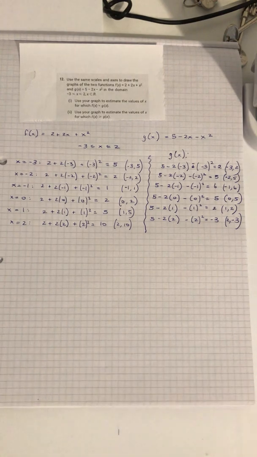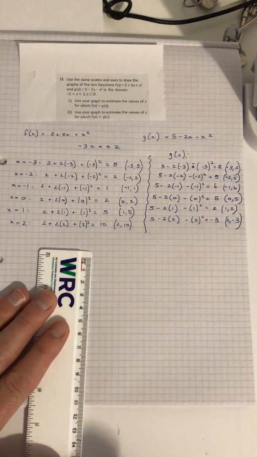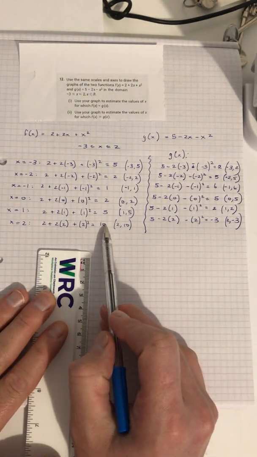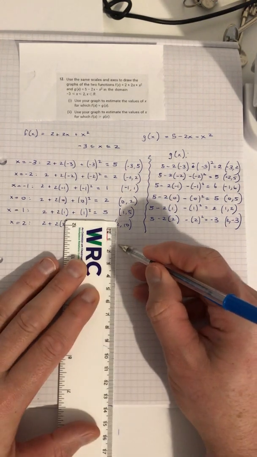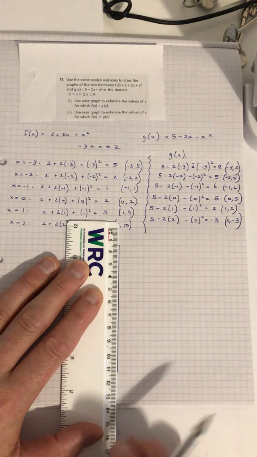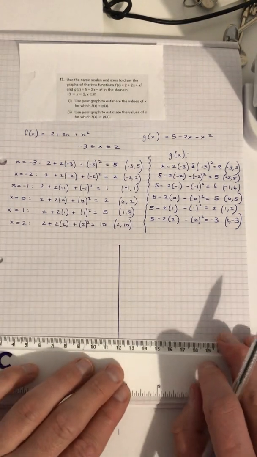And now you want to draw a graph. So we need to get up as far as 10 and down to minus 3. So we'll draw it out in the middle. Up to 10.